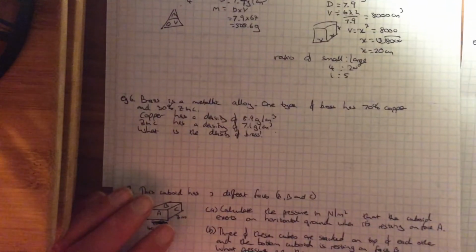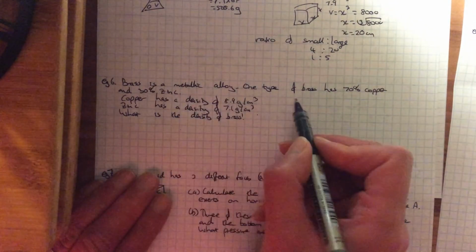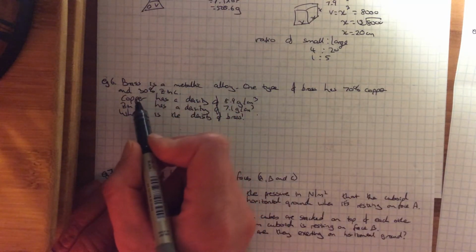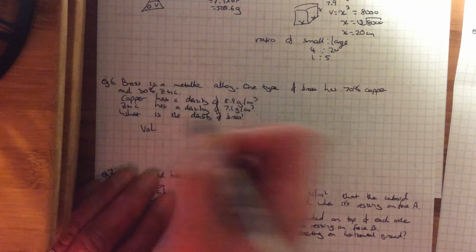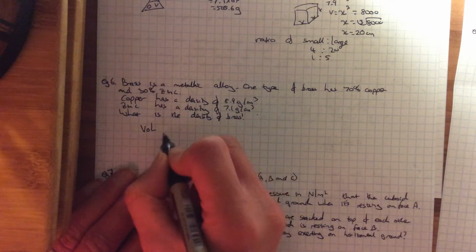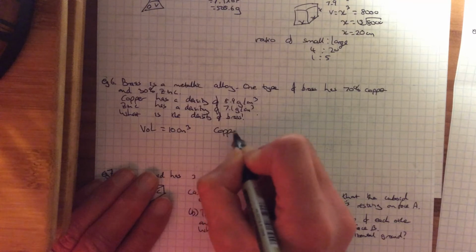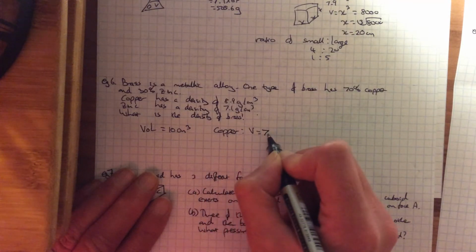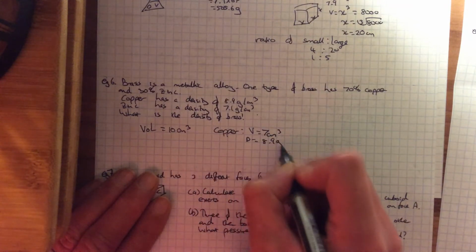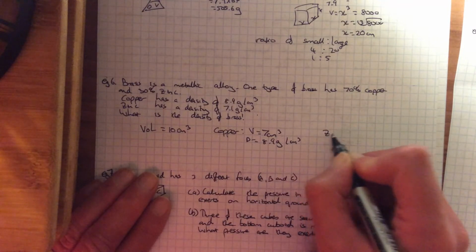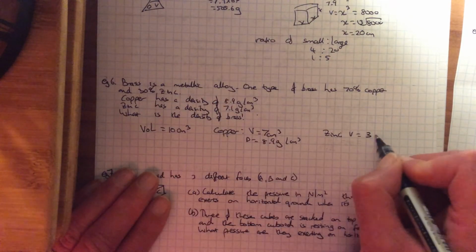Now, next one I'm going to look at is a very tricky one. Brass is a metallic alloy. One type is 70% copper and 30% zinc. Copper's density, you're not told the volume. So just pick a nominal value. So let's say the volume is 10 centimetres cubed. So that means then that the copper would have a volume of 7 centimetres cubed, and the copper density is 8.9 grams per centimetre cubed, and the zinc would have a volume of 3 centimetres cubed.